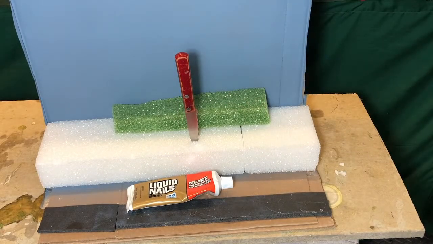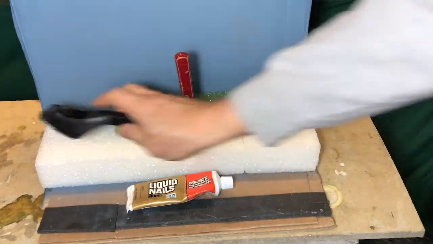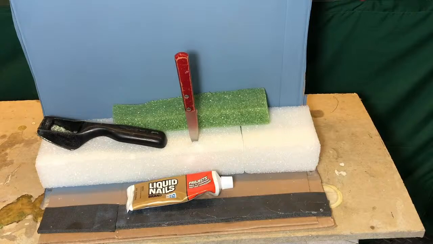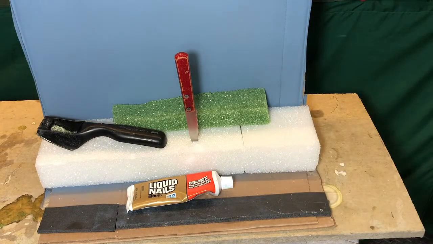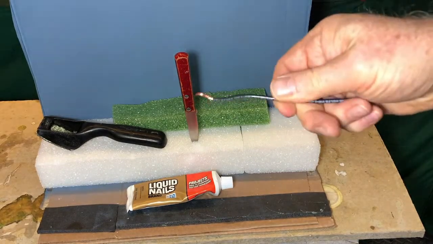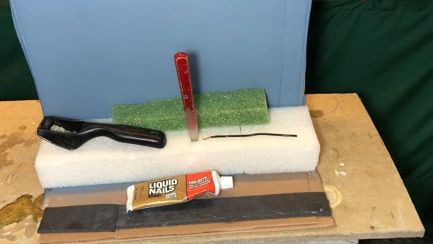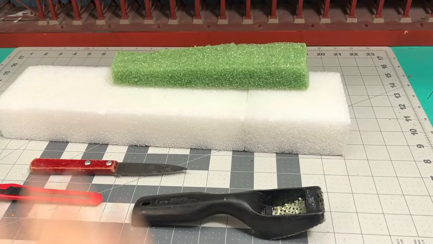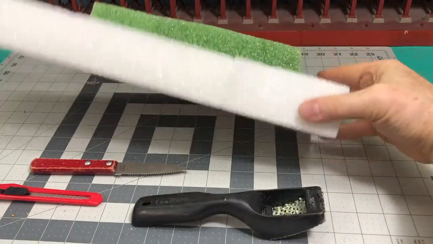I will be using 2 pieces of florist foam to get the correct length for our diorama. I will use liquid nails to attach them to each other. I will also put a piece of solid core wire between the 2 pieces end to end to reinforce the joint a little more. The adhesive is now dried, and now it's time to start the carving.